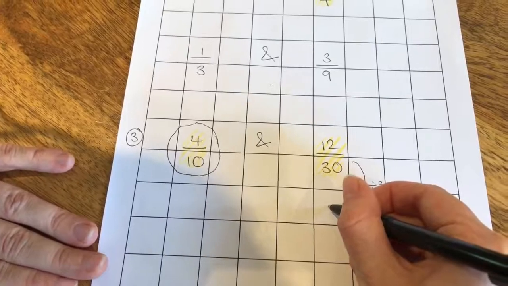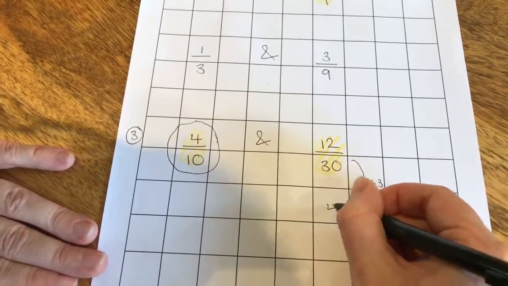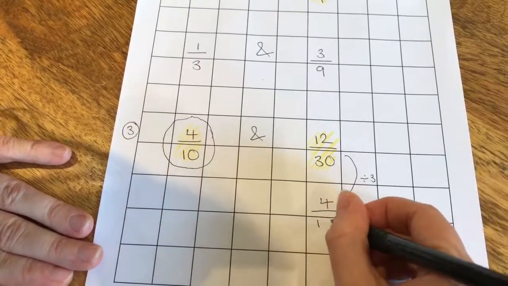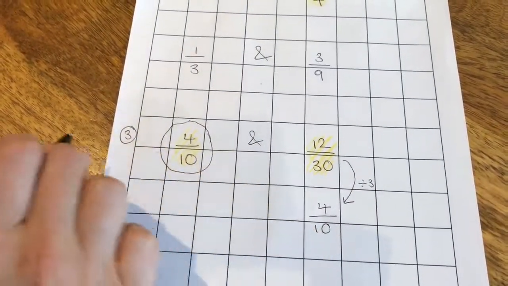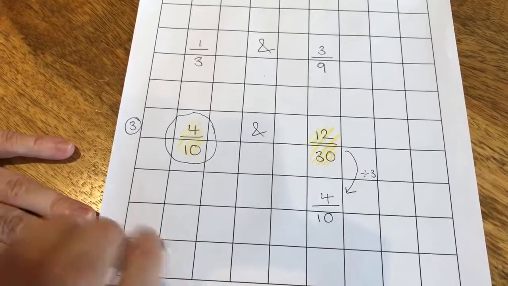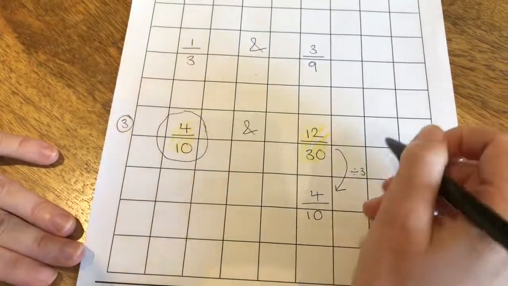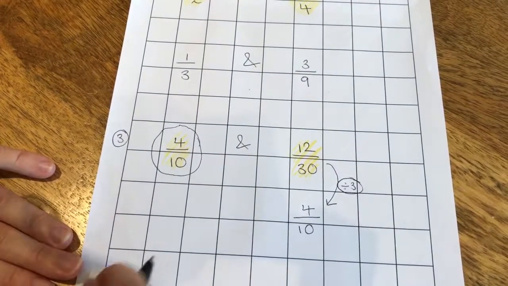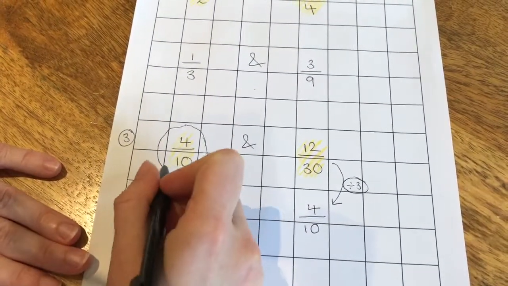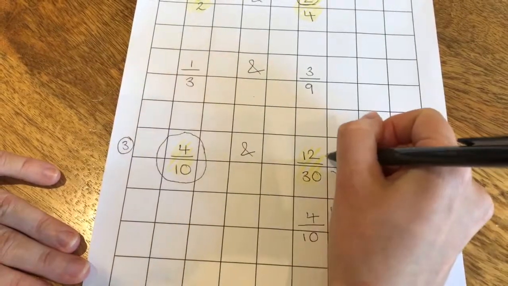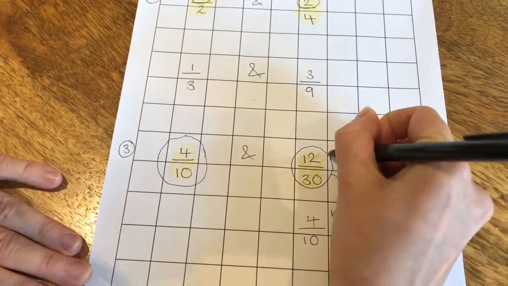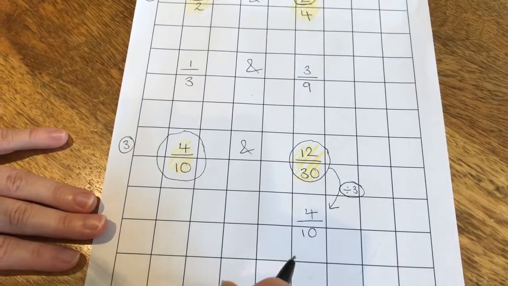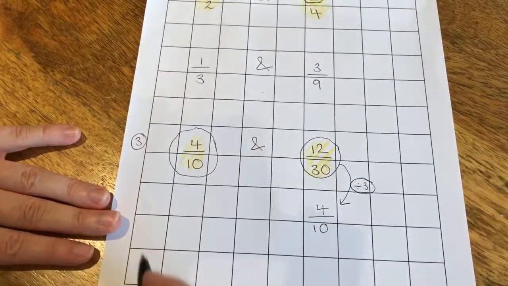So what we are going to do, 12 divided by 3 is 4. 30 divided by 3 is 10. Okay, you can see that there they equal each other. Okay, so that is our division to show that they are equivalent fractions. Okay, now we're going to work on this one over here to show that it's equivalent to this with timesing. So we're going to go the opposite way to try and make it into that number.